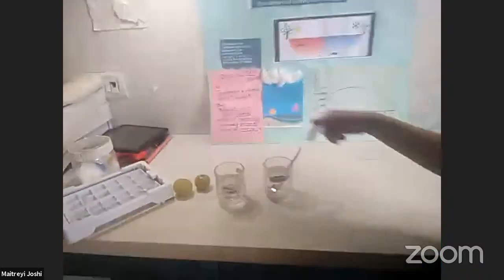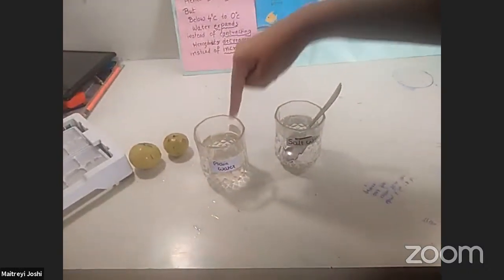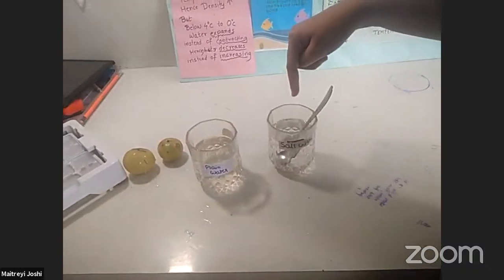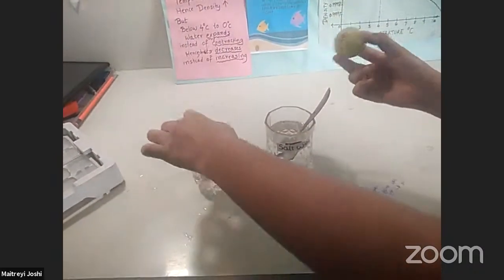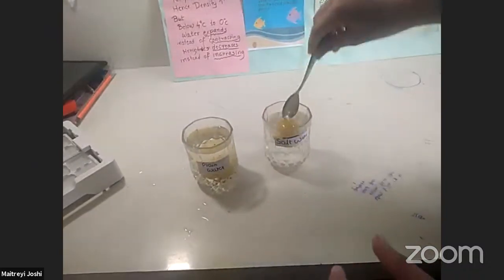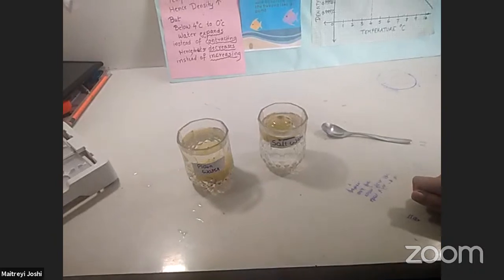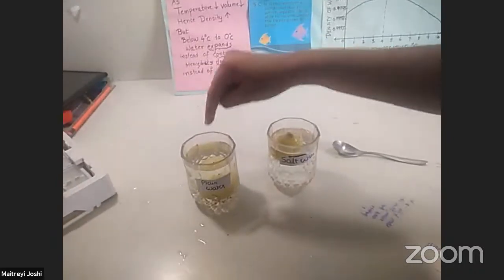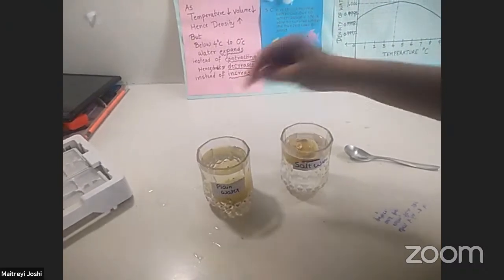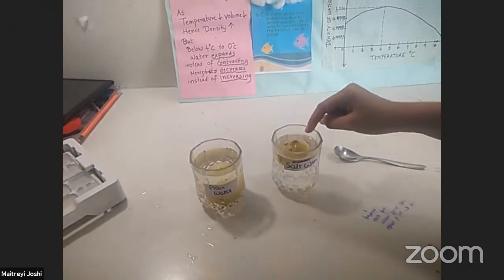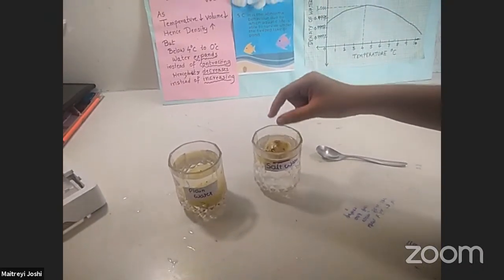I have taken 2 glasses of water of equal amount. In this glass there is plain water, and in this glass I have added some salt to it. Now I have these 2 gooseberries. Now let's see what happens. In the first glass, the gooseberry sank, as the density of the gooseberry was higher than that of the water. But in the second glass, the gooseberry floated, as the density of salt water is higher than that of the gooseberry.